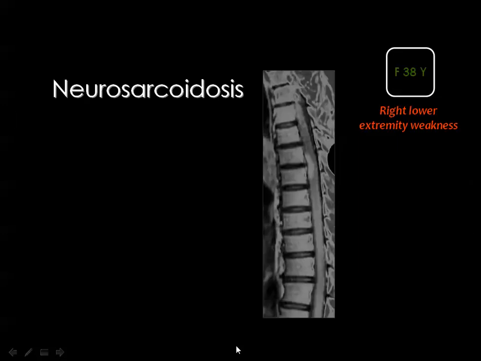And this is one of the cases that I have seen in the practice. This is a female patient presenting with right lower limb weakness, and the MRI of the dorsal spinal cord showed a well-defined homogeneously enhancing lesion inside the cord parenchyma.